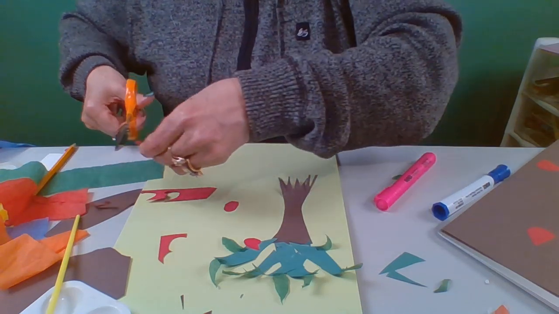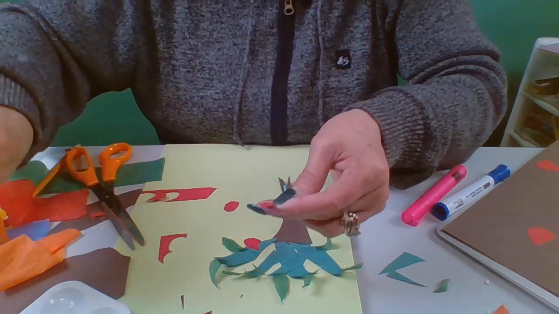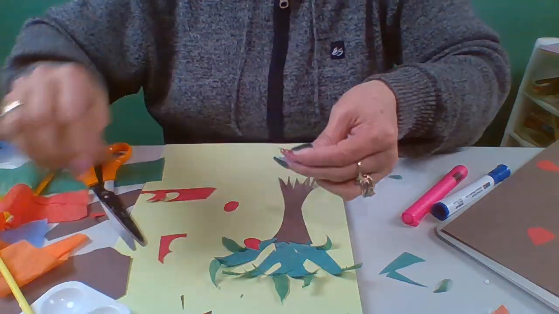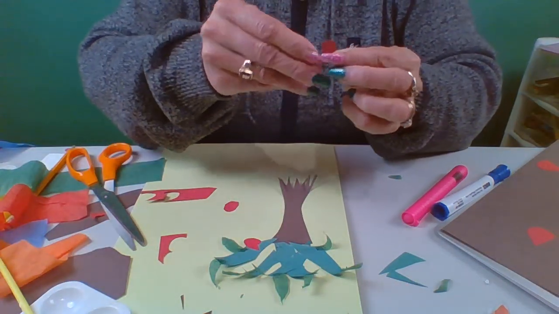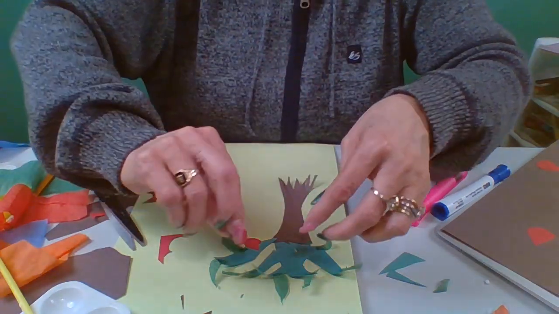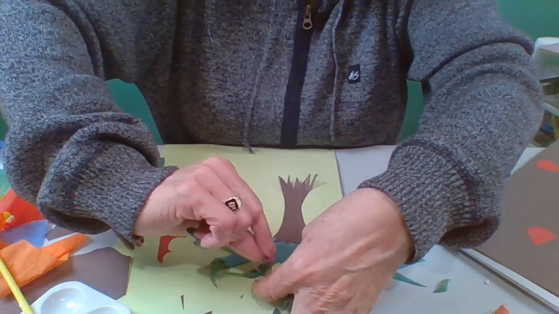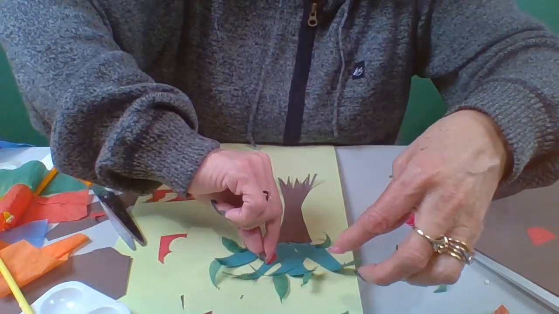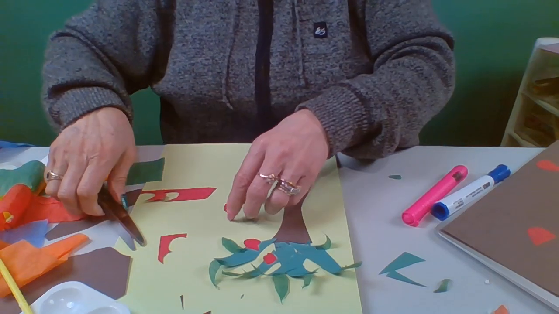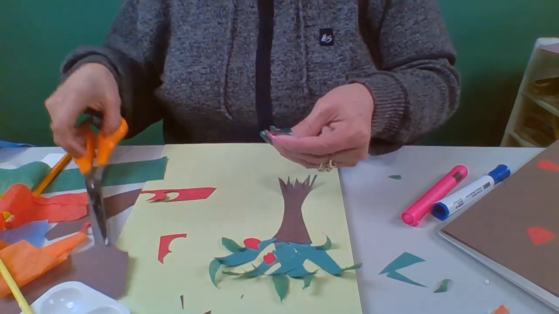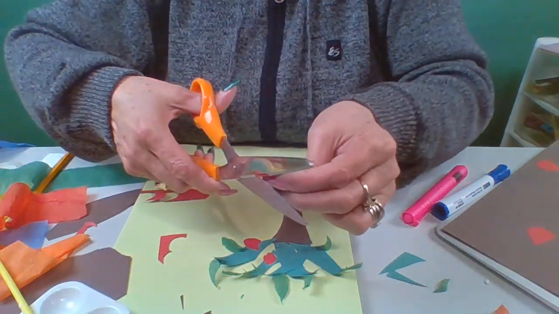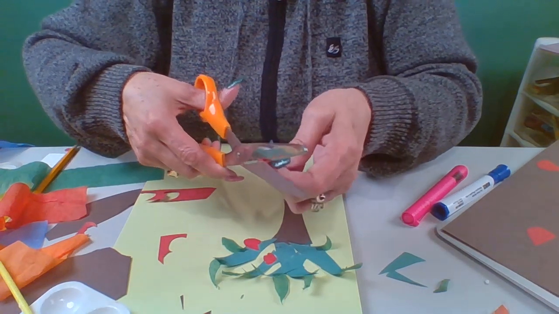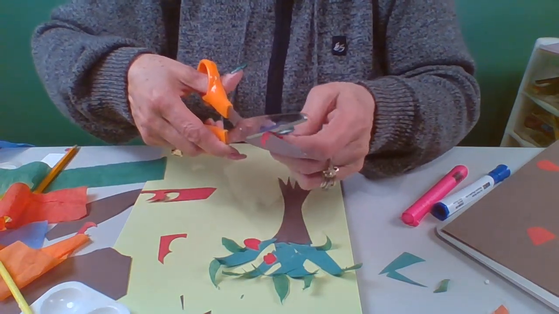There we go, like a little heart, see? Perfect. So glue. And this tree is full of fruits already. Wow. Cool. Give it the shape of a heart.